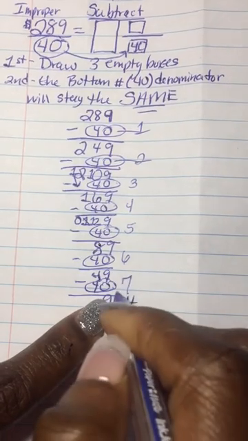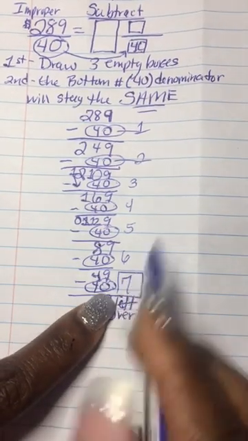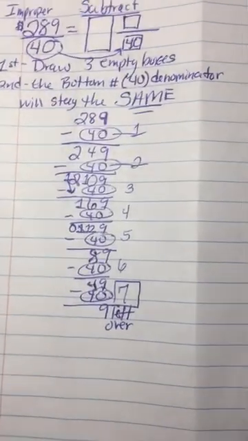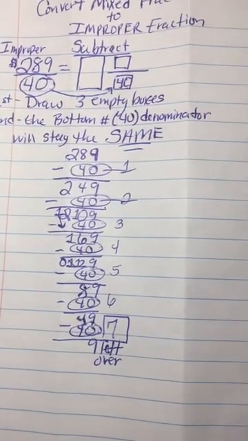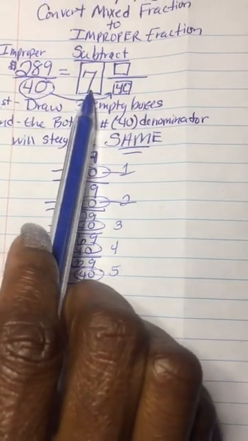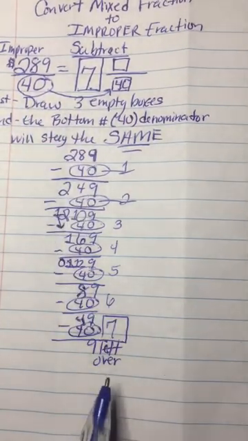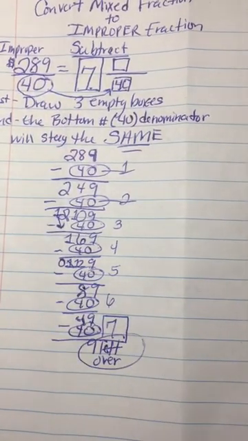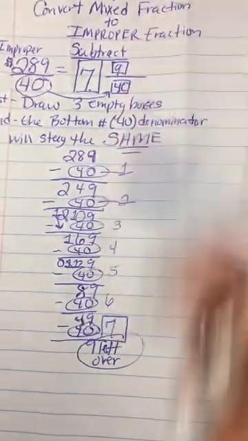This number 7 goes out front in the big box. So I'm going to go up here and put 7. I was able to subtract 40 7 times. And how many did I have left over? Correct, 9 left over. So 9 goes up here in this box. So 9 left.